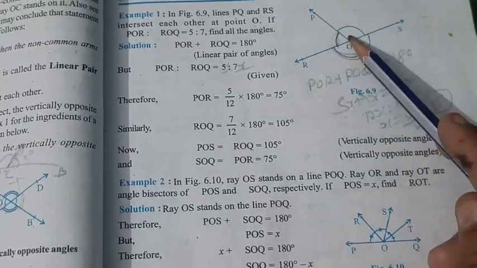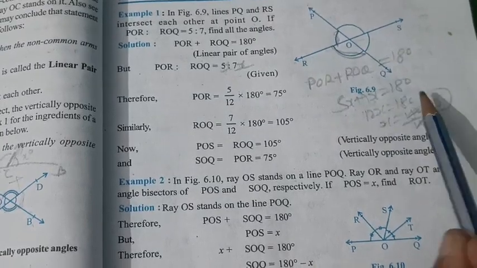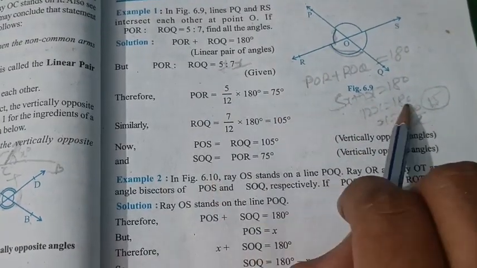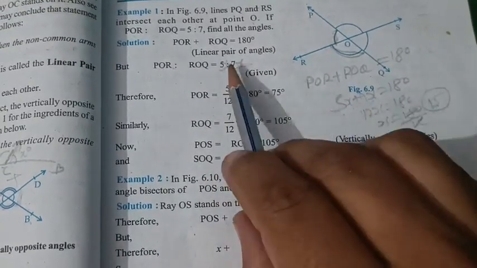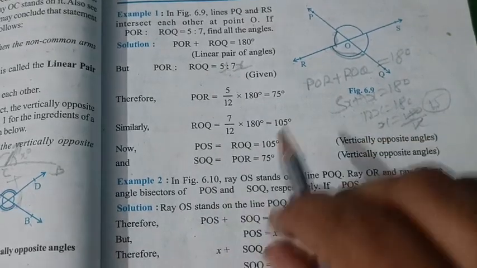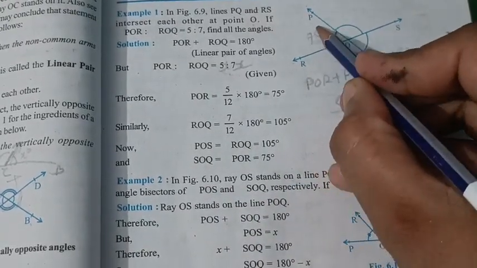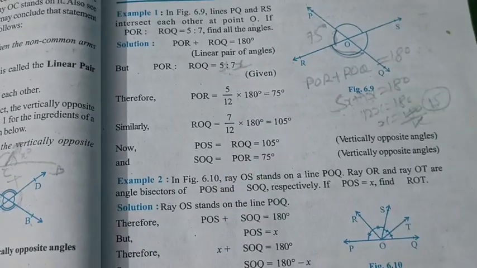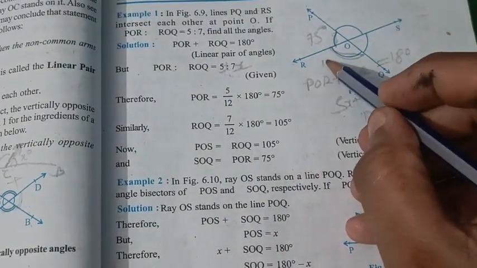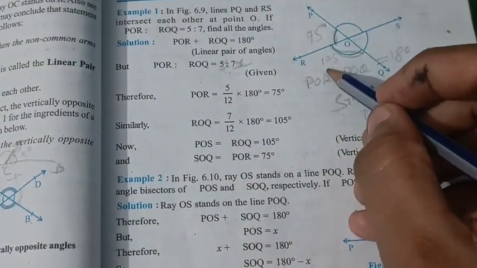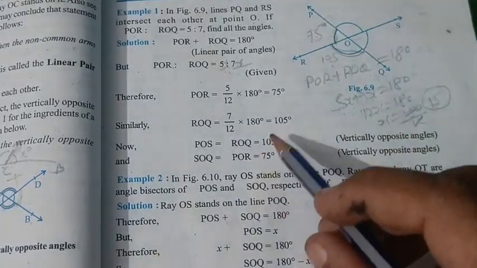Now for POR multiply 15 into 5, because the value of x we got is 15. So 15 into 5 is 75, and 15 into 7 is 105. Do they become 180 after adding both the angles? Yes. So this is the proof.